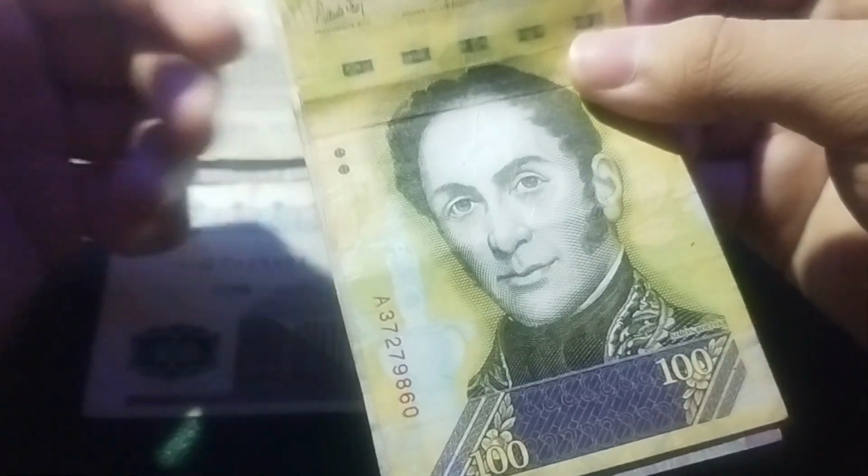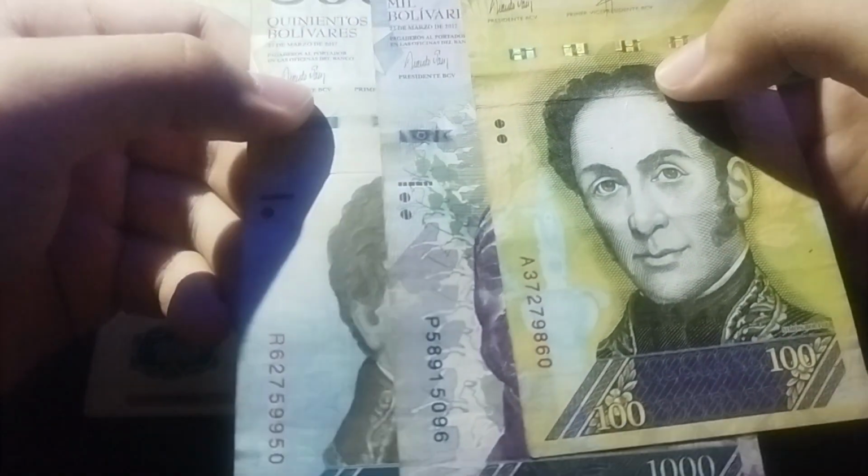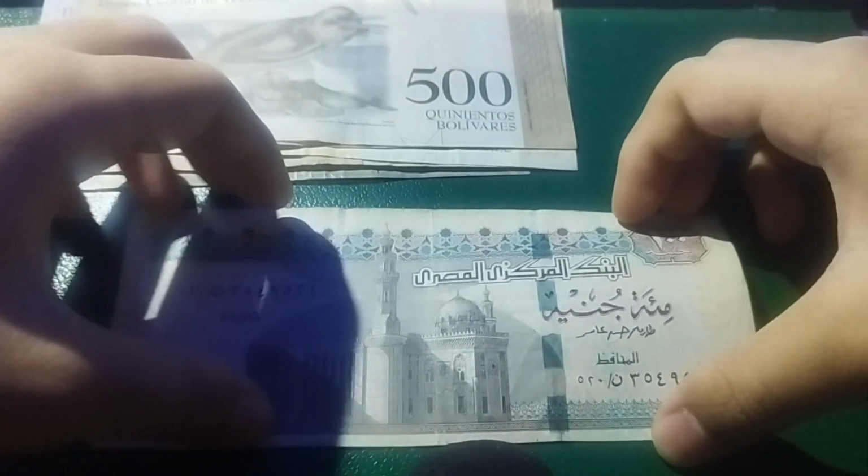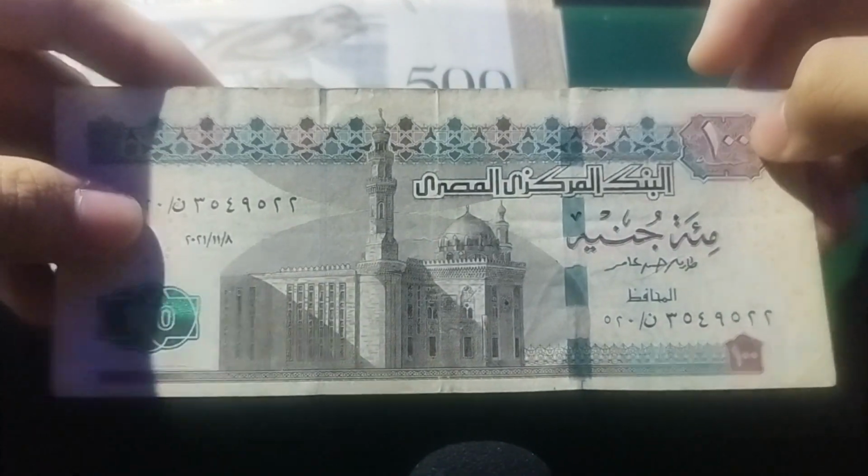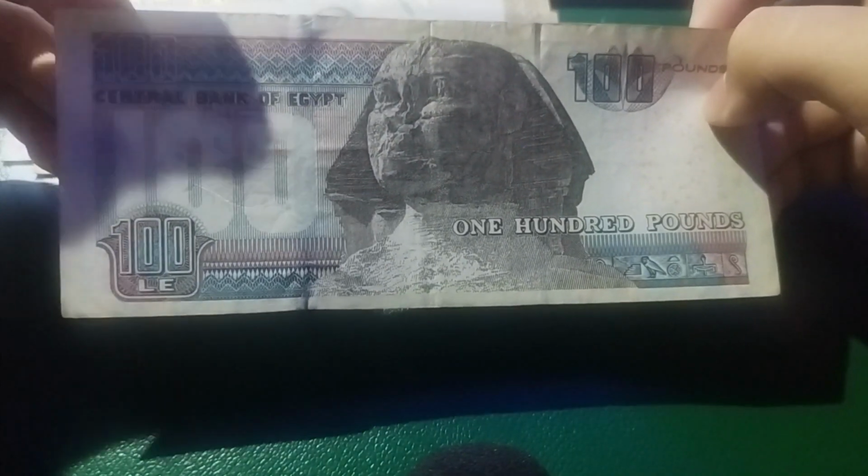Yeah, this is my first currency from South America. I actually wanted to collect Brazilian Reais, but I got this one instead because this was cheaper. So I got Venezuelan Bolivares. And lastly, we got Egyptian Pounds, which I only obtained 1, but I actually have 2. I have a 5 piastres note. Anyways, let's get into the video.